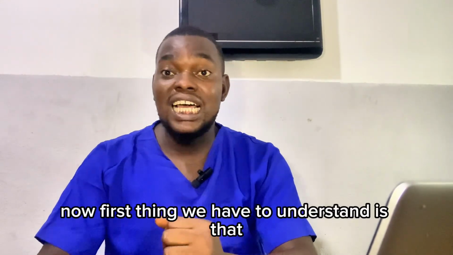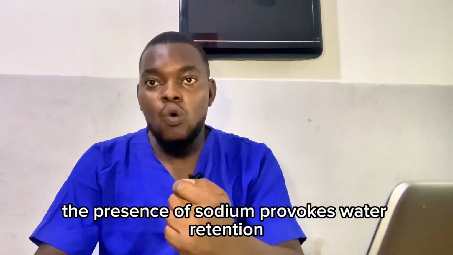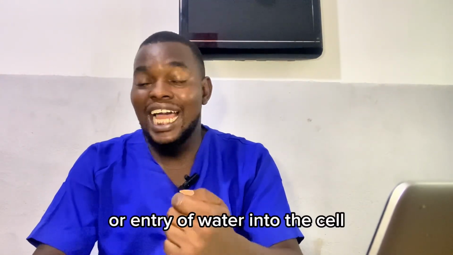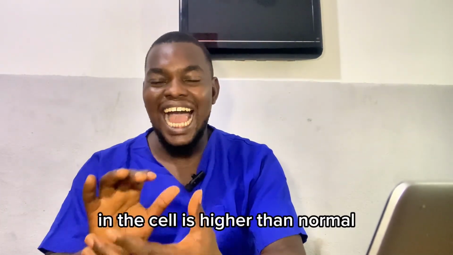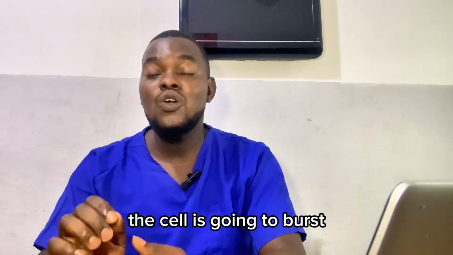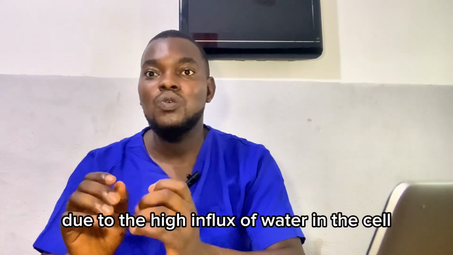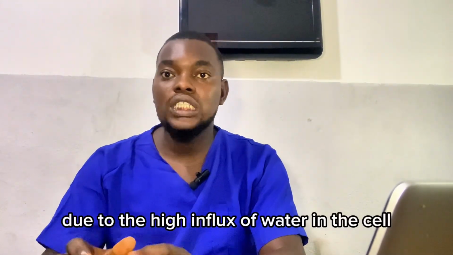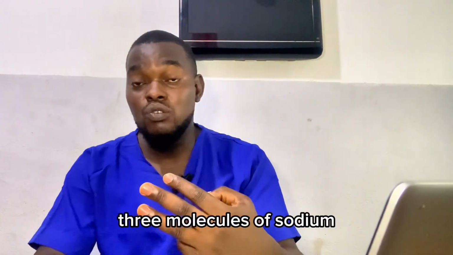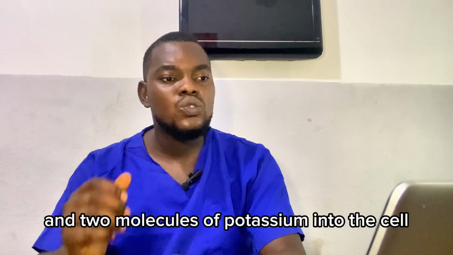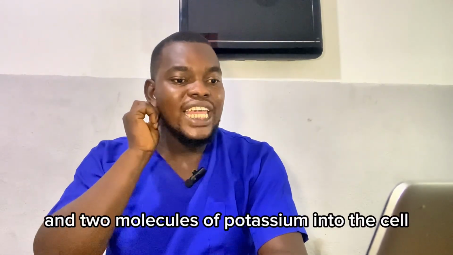First thing we have to understand is that the presence of sodium provokes water retention or entry of water into the cell. So if the concentration of sodium in the cell is higher than normal, the cell is going to burst due to the high influx of water in the cell. So the sodium-potassium pump has the responsibility of pumping 3 molecules of sodium out of the cell and 2 molecules of potassium into the cell.